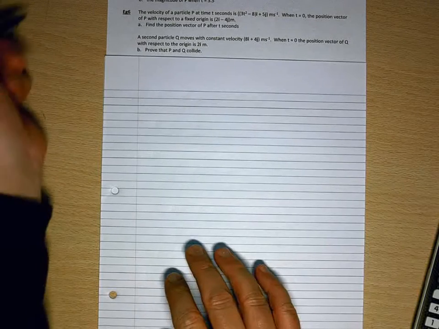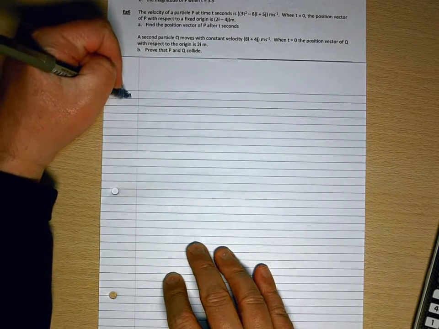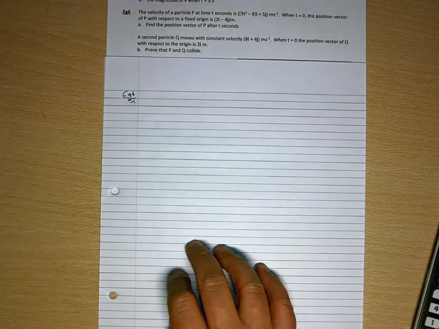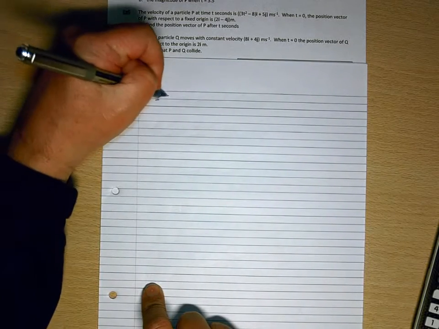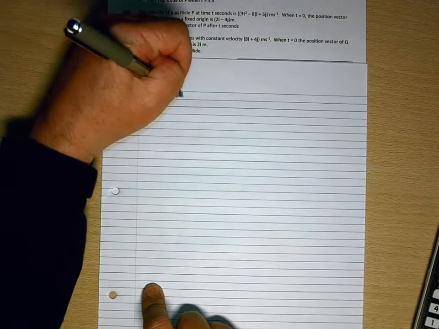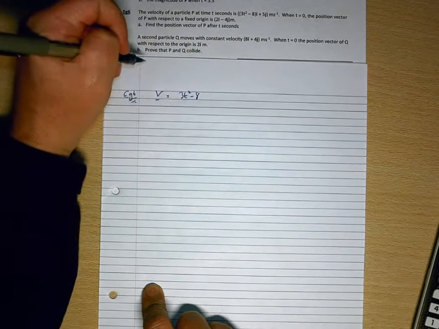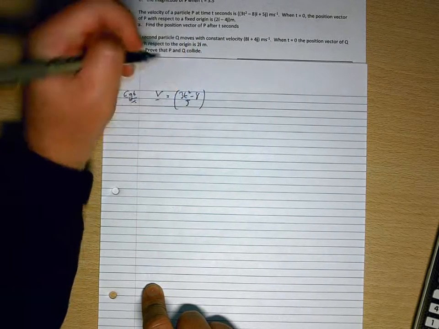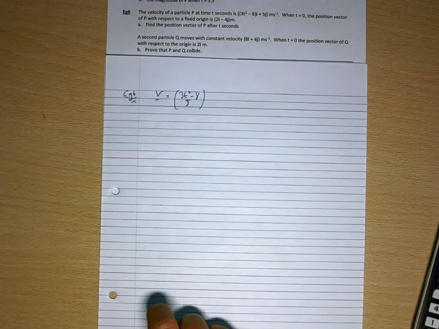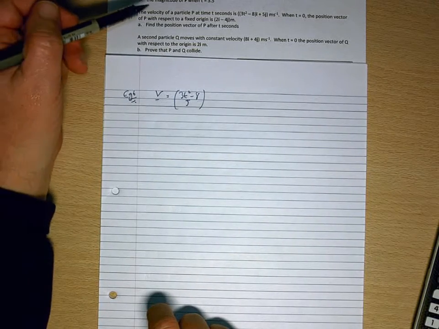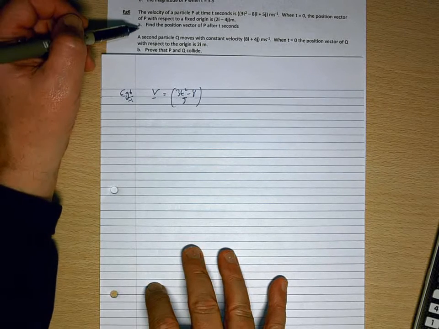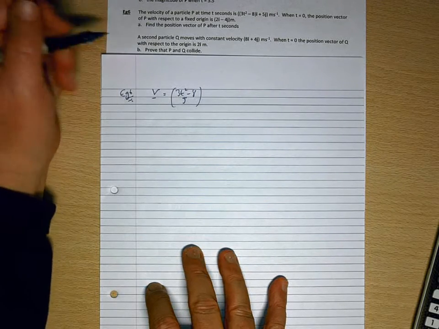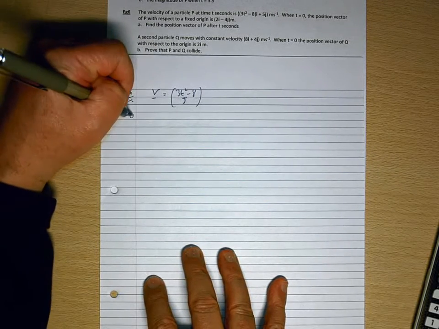So the final example that we're going to work through, number 6. The velocity of a particle p at time t seconds is v equals 3t squared minus 8, 5. When t equals 0, the position vector of p is given, so it's giving me an initial condition, so chances are I'm going to integrate, and we want to find the position vector of p after t seconds.